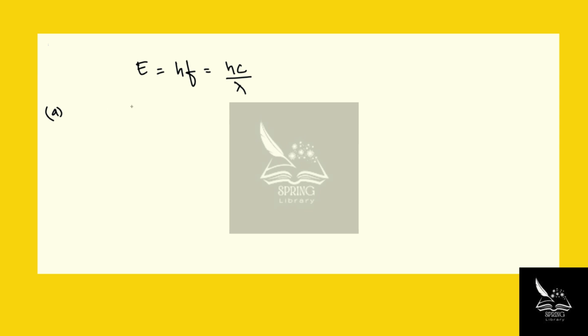So the energy lost by the incident photon will be converted into kinetic energy of the electron. So E will be equal to E dash, which is the energy of the scattered photon, plus the kinetic energy of the electron. This is the initial total energy, which is just the energy of the original photon, and this is the energy after scattering, where we have the contributions from the energy of the scattered photon and the kinetic energy of the electron.